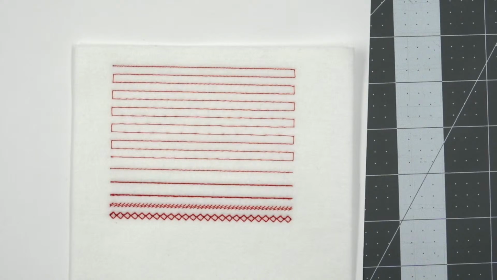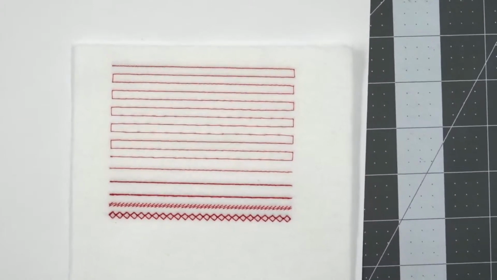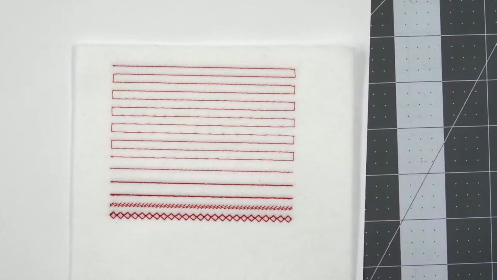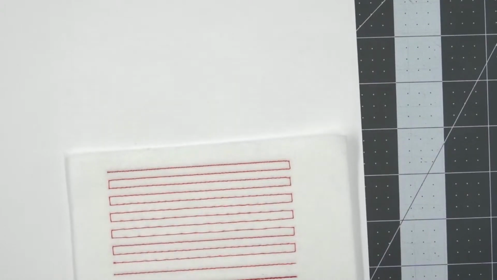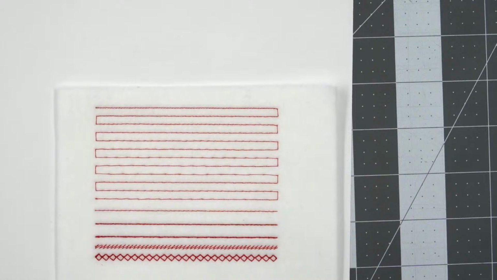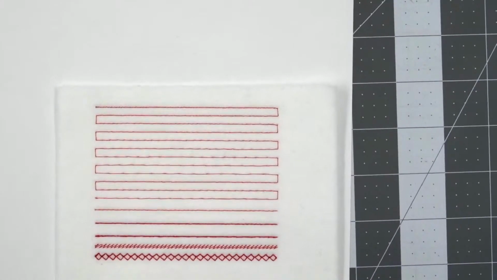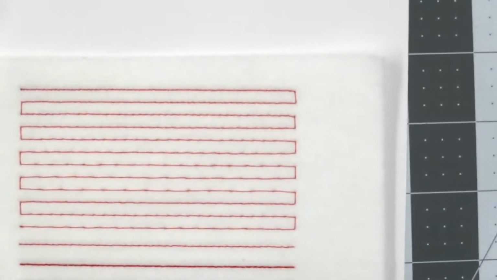Let me find the note I'm looking for. From the top, if you're a super expert, you could probably guess the millimeters. It's pretty small.